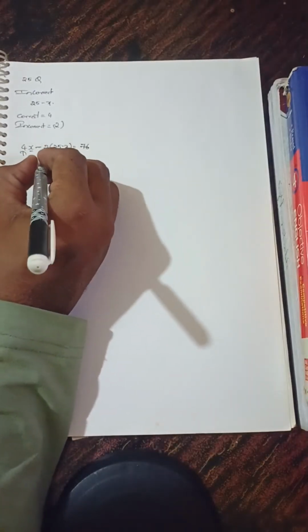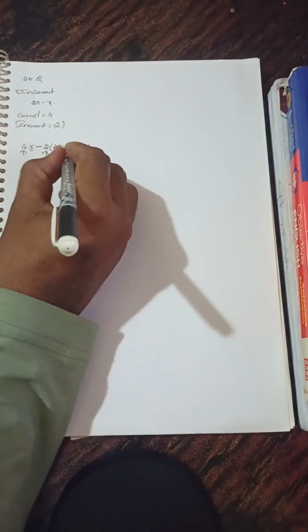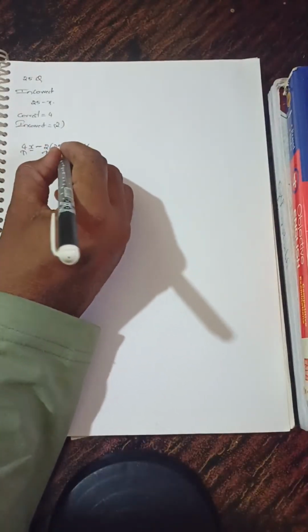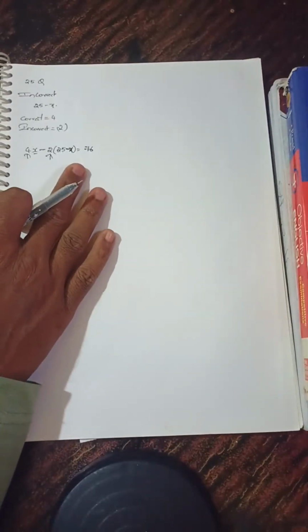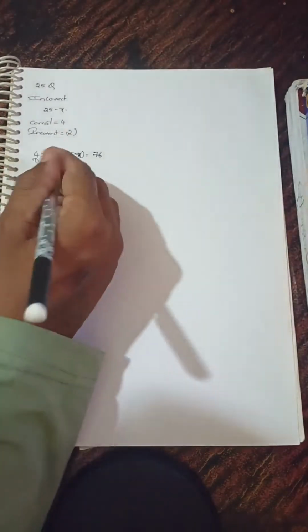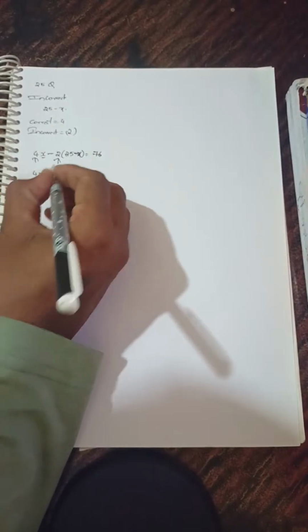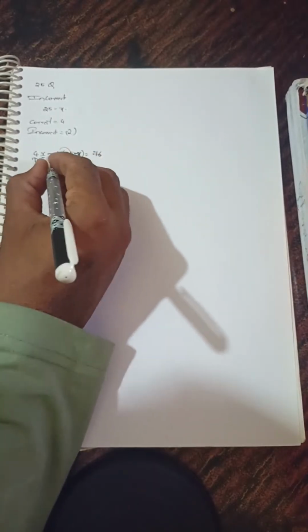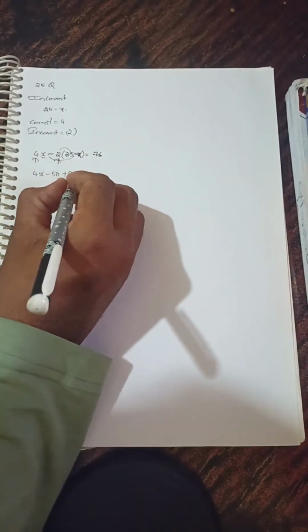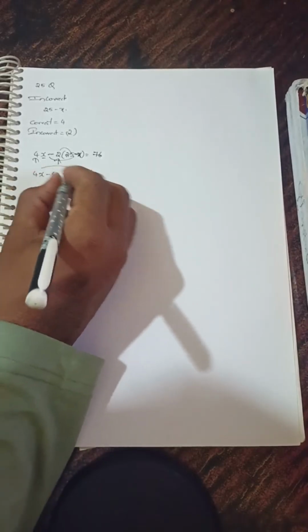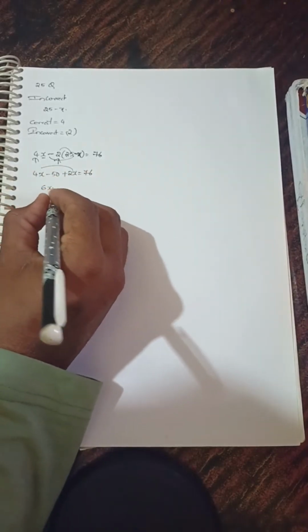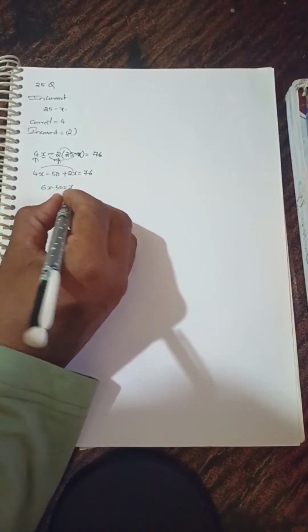For incorrect questions we are giving 2 marks. Why did we write 25 minus? Total questions are 25. How many are attempted incorrectly? We don't know the exact answer. Now 4x minus 25 into 50, minus into minus, plus 2 into x, 2x is equal to 76. 4x plus 2x is 6x minus 50 is equal to 76.